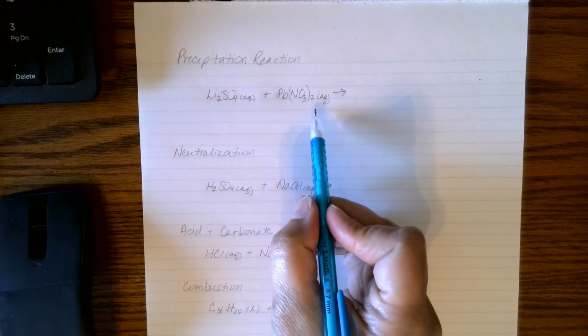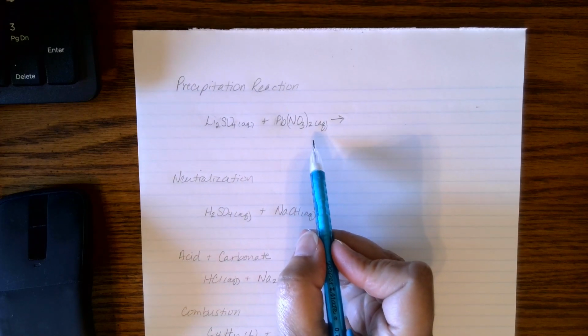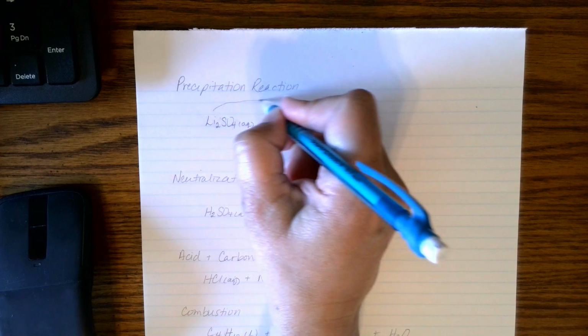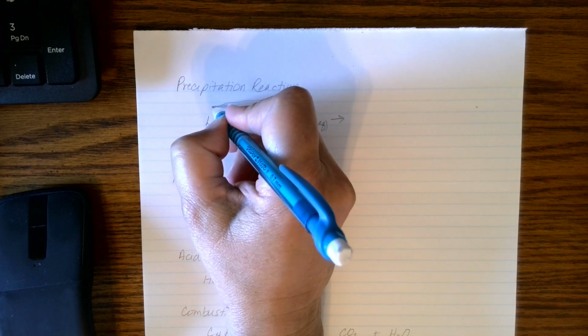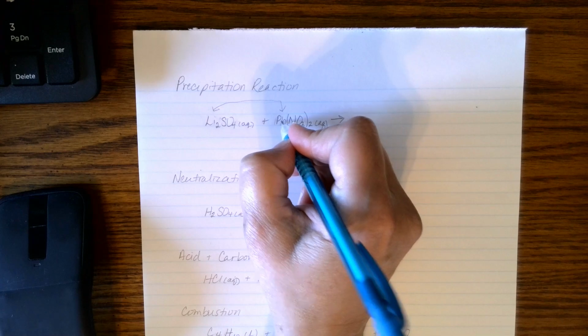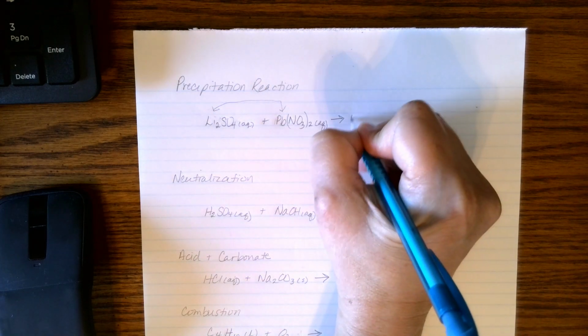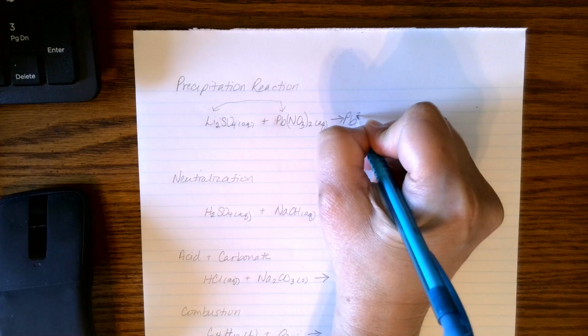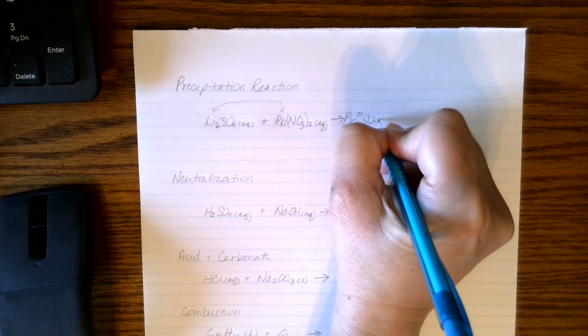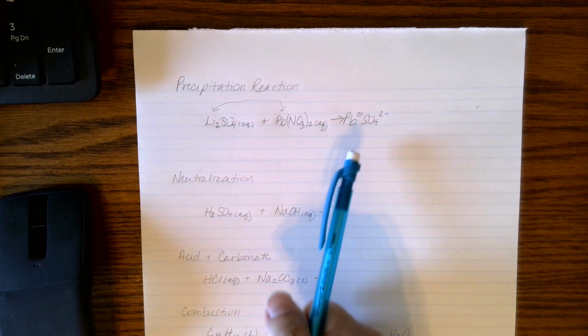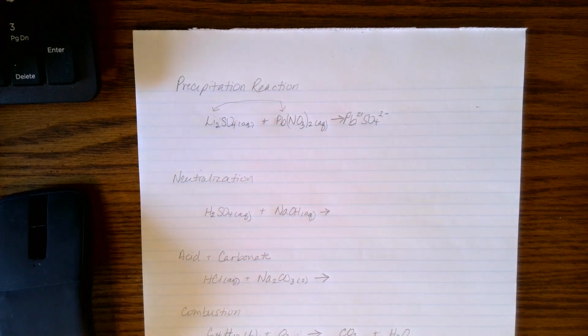They will give you the starting materials, and then we know it's going to be a double replacement. So those first two terms switch places. The Pb is going to go with the SO4. I'm getting those charges off of my periodic table that has all of the charges on it for me.